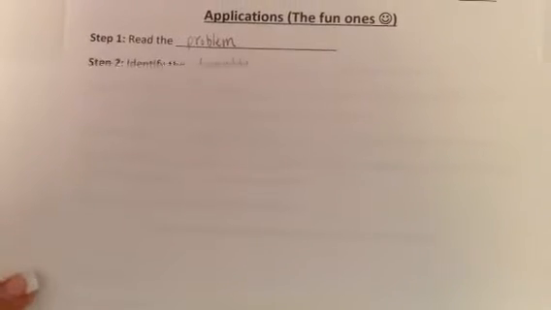Today, we are going to translate and solve inequalities from real-world situations. These applications are the fun ones because they allow us to explore real-world applications of inequalities. So when we do this, the first thing we need to do with an application problem is read the problem. So we're going to read exactly what they're asking for us to solve in this application.